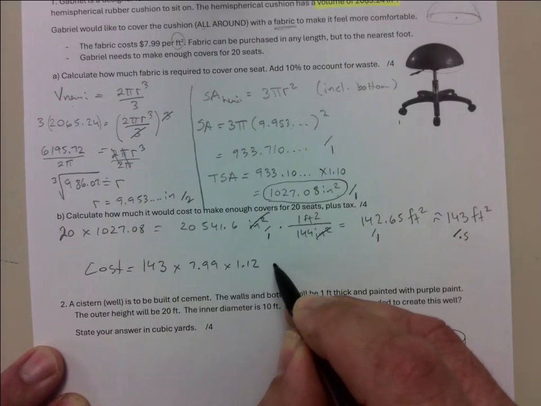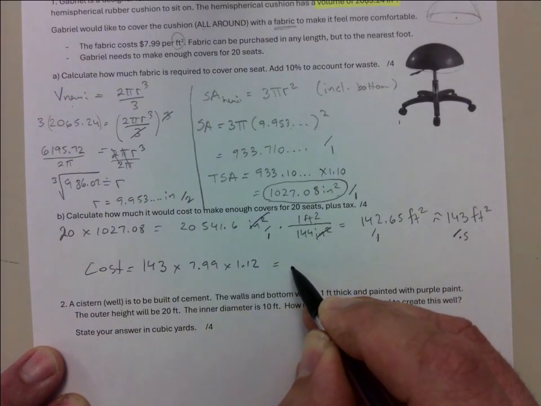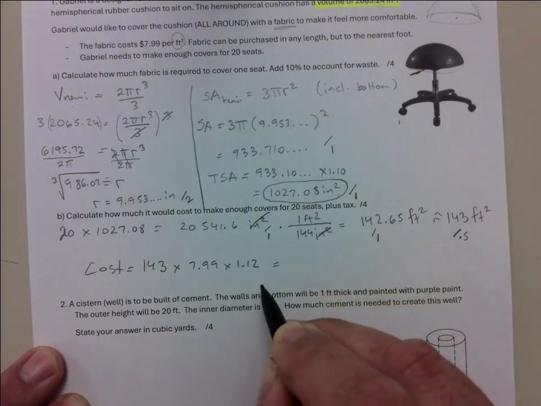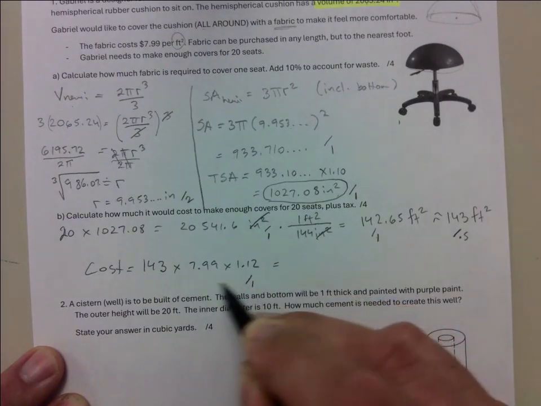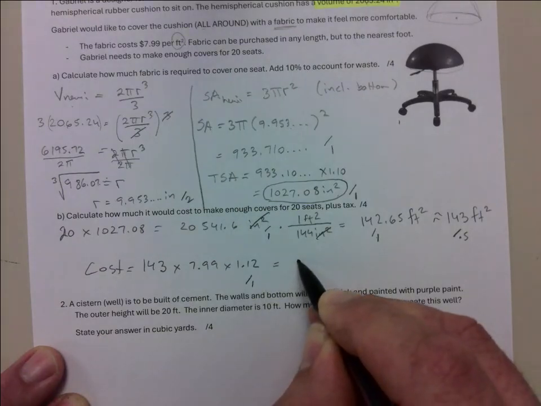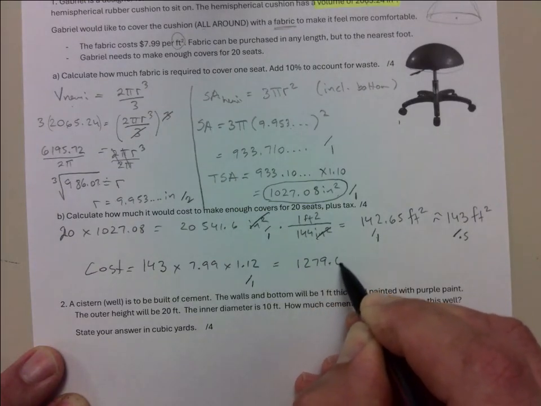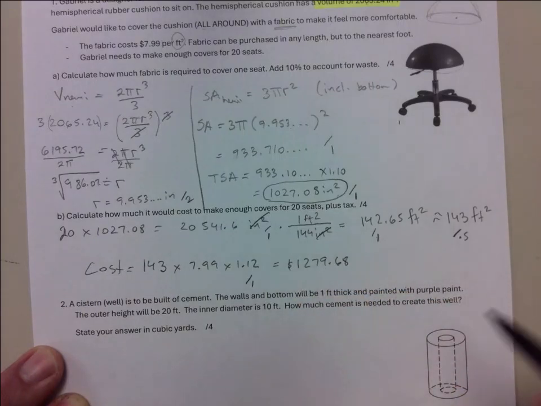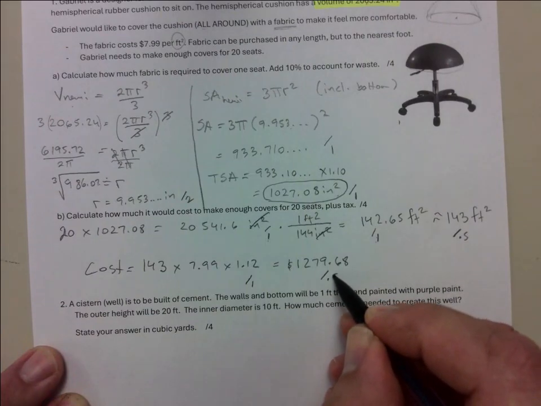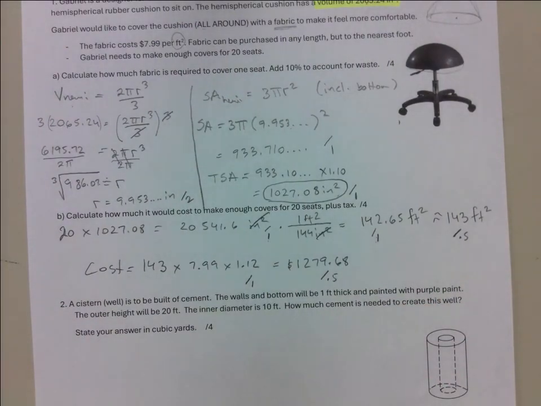You get a mark for doing that. When you multiply, you get 1,279.68, so it's 1, 2, 3.5. We'll give you half a mark for having some sort of final answer today, just to make marking easier.